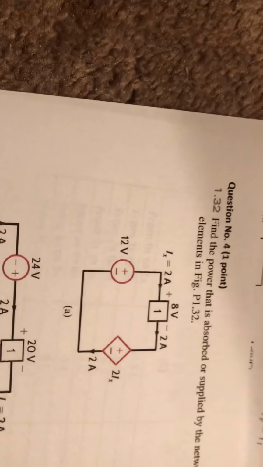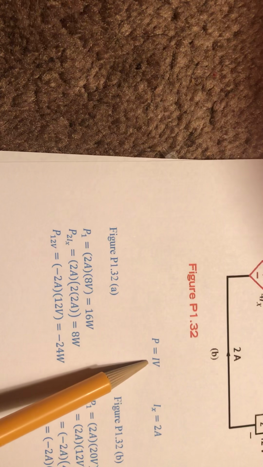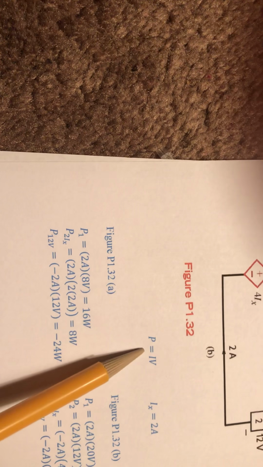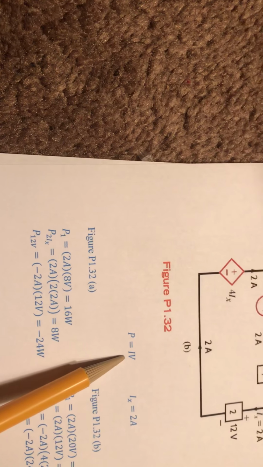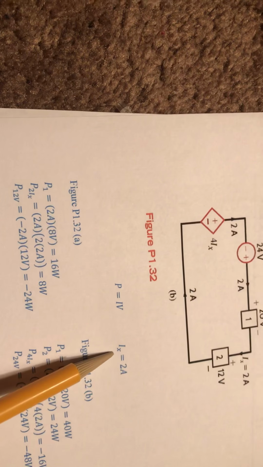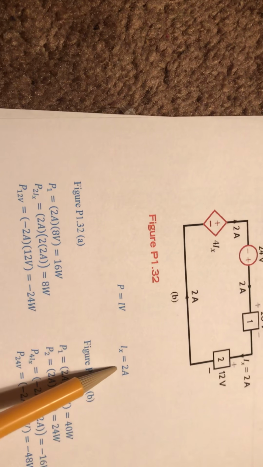We have the first element, element 1, and P equals IV. Power equals current times the voltage. And we're given one more thing, Ix, which is equal to 2 amps.